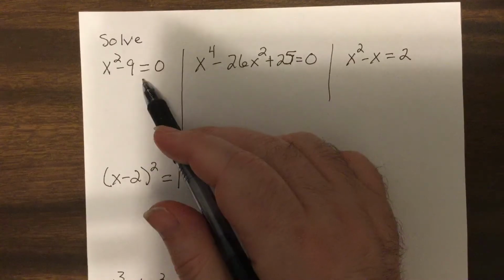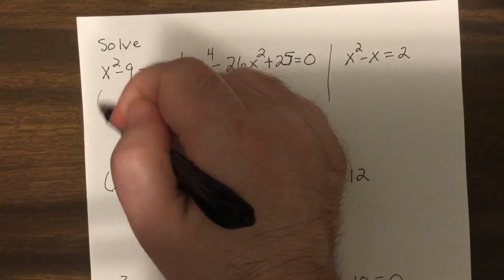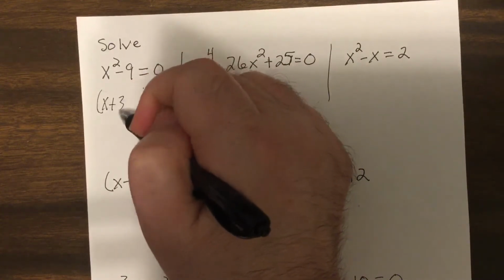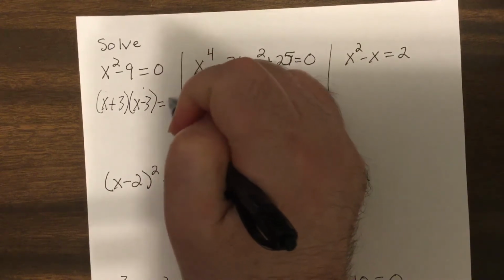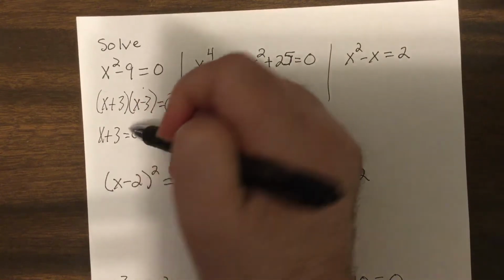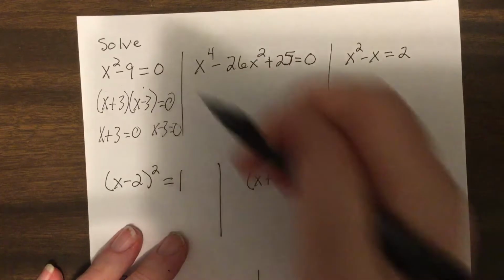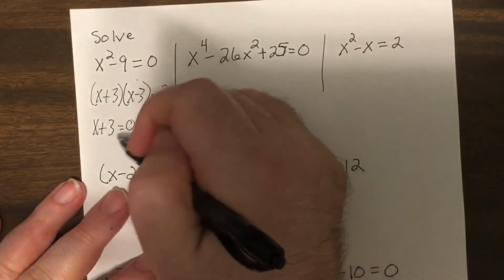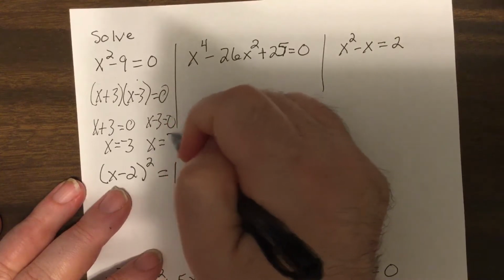So this one, it's already equal to 0, so you would factor this up using differences of squares, so then x plus 3 equals 0, or x minus 3 equals 0. Now, if you forget to put the or, which I do sometimes, that's okay. So x equals negative 3, or x equals 3.